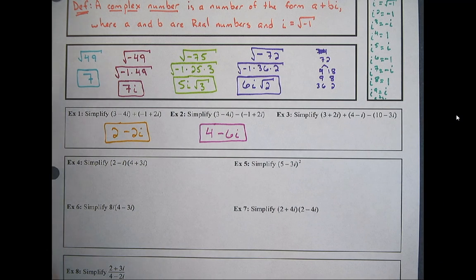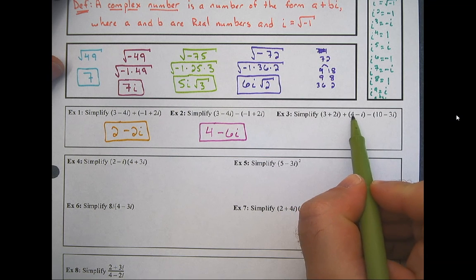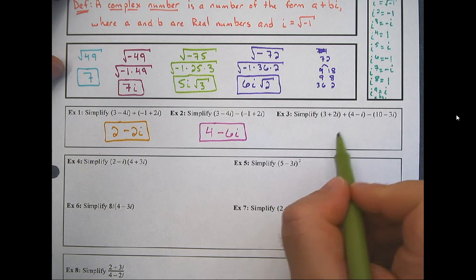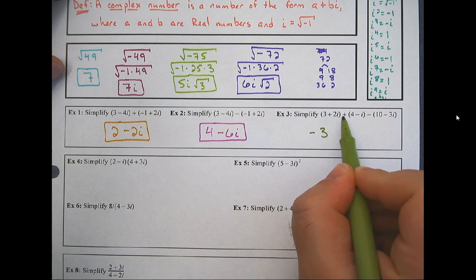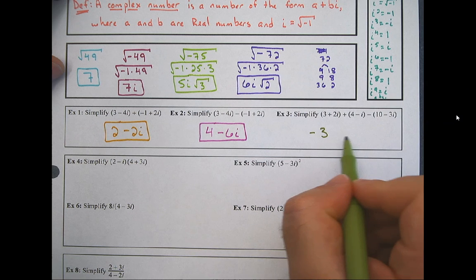All right, let's see how you did. So I can just go through and put all the constants together. 3 plus 4 is 7. Take away 10 is negative 3. 2 plus negative 1 is 1. Take away a negative 3. 1 plus 3 is 4.